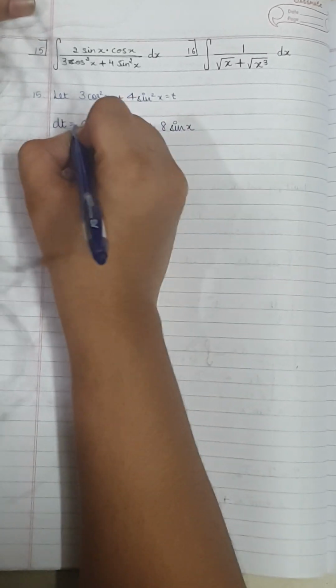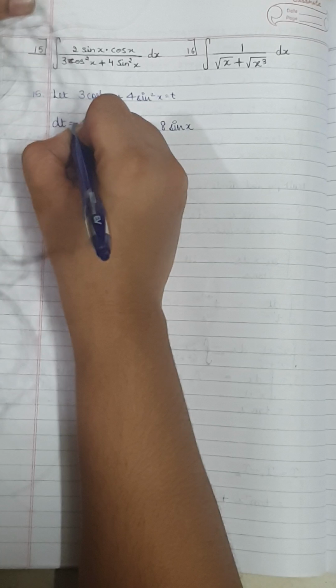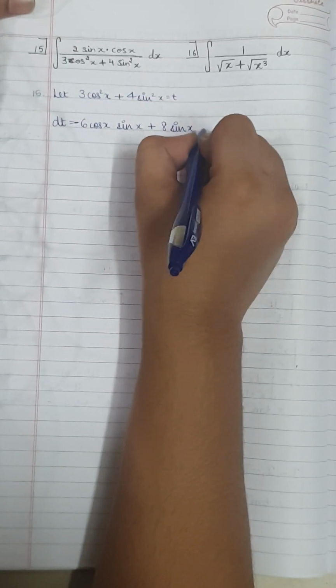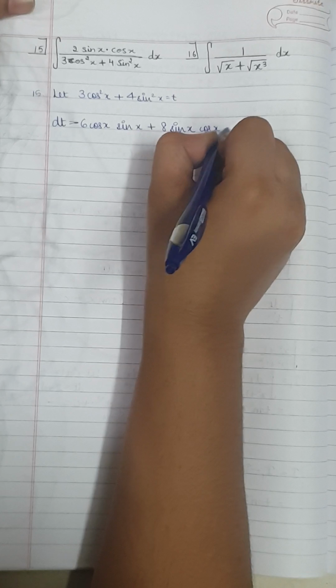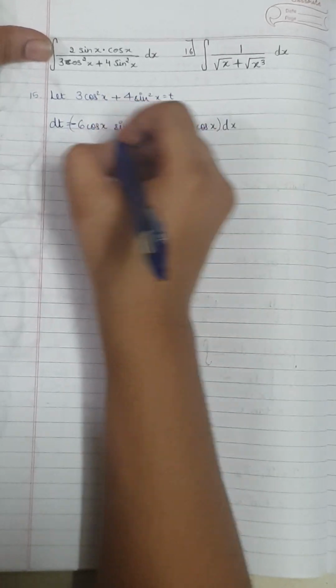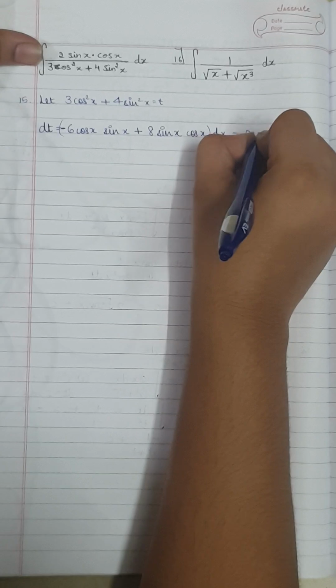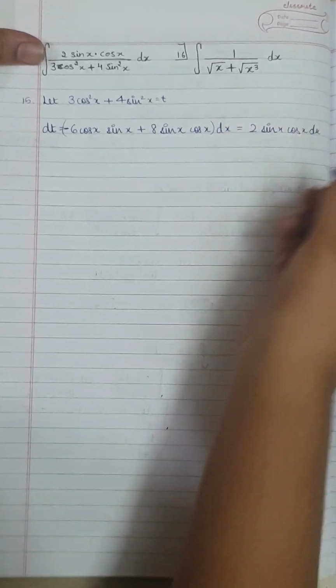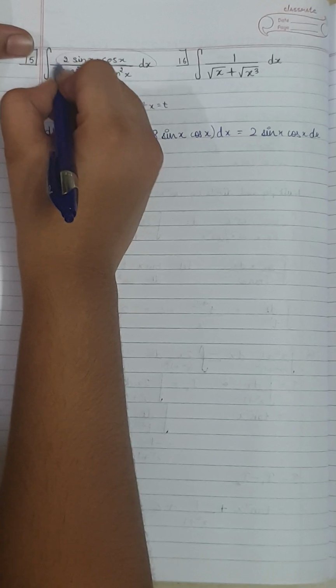Because the differential of cos x is minus sin x, and the 8 sin x cos x will be positive and all, into dx. So that will be equal to 2 sin x cos x dx. That is this whole term.